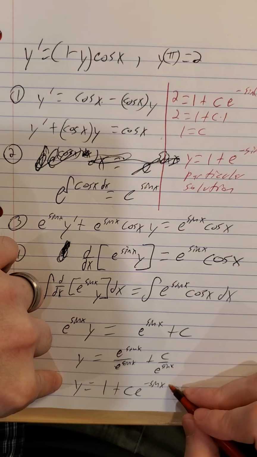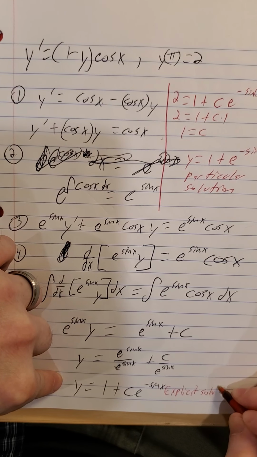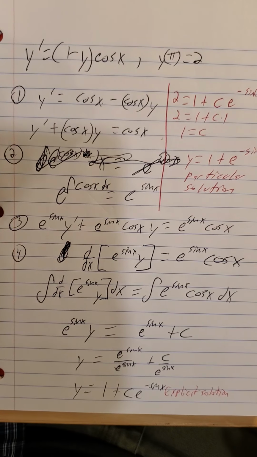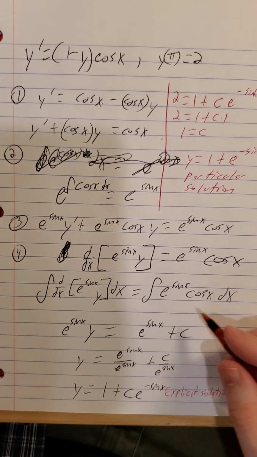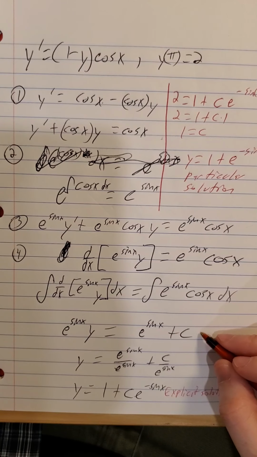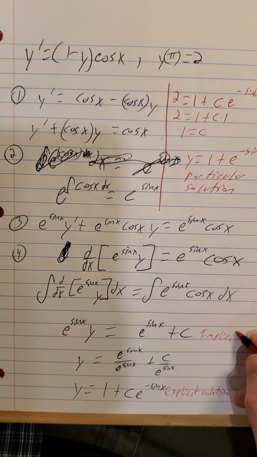Whereas the step before we had an explicit solution. And really, once we got rid of the integrals, this was at least the start of an implicit solution.